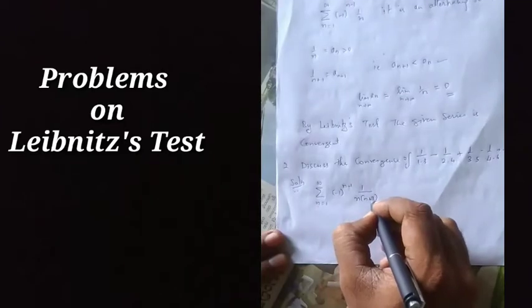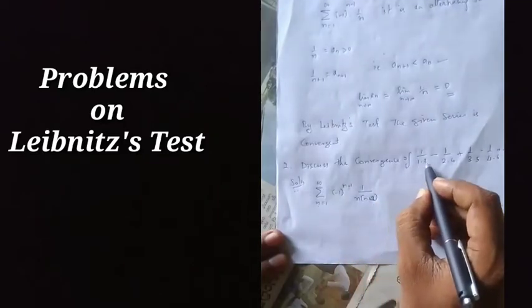If this is n plus 2, sorry, this is 1 plus 2 is 3, 2 plus 2 is 4, 3 plus 2 is 5. Therefore its nth term will be equal to this, and this denotes our an.